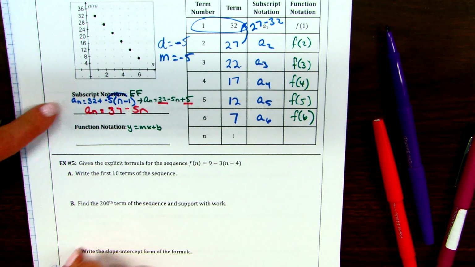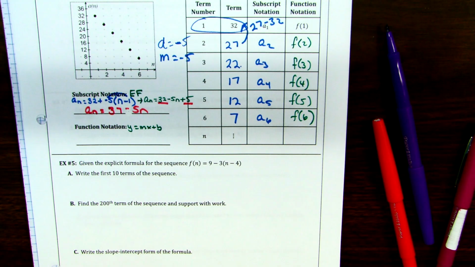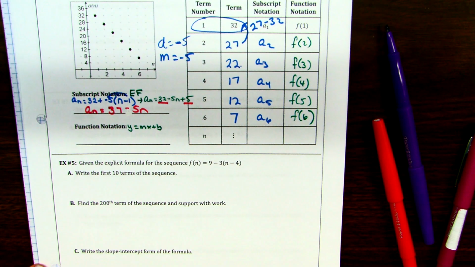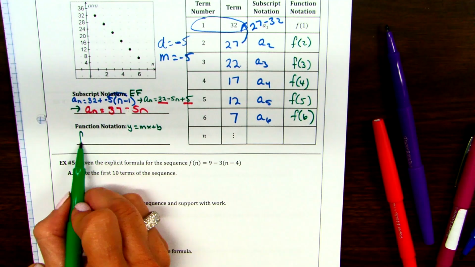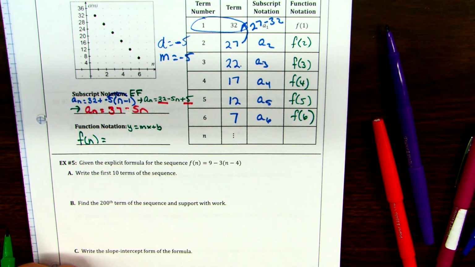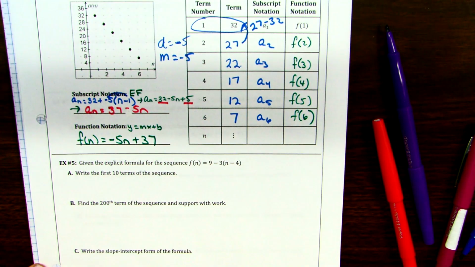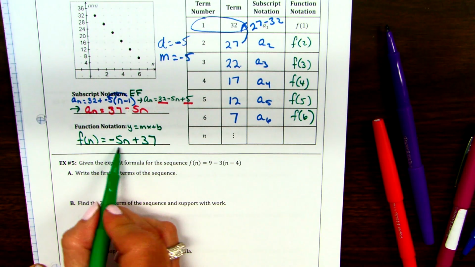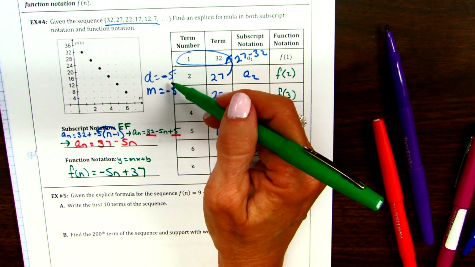Okay, so that's what we've been doing. New part is put this in slope-intercept form. Okay, well, guess what, guys? This is slope-intercept form. I'll prove it to you in a second. F of n equals slope times n plus y-intercept. Well, the slope should make sense, right? We already talked about that. M and d are the same thing.